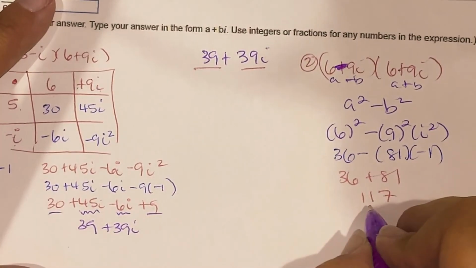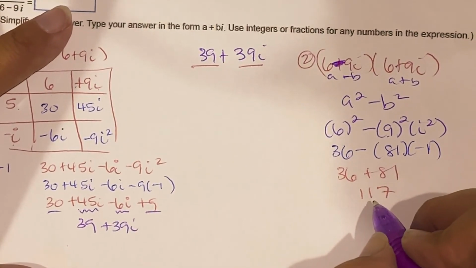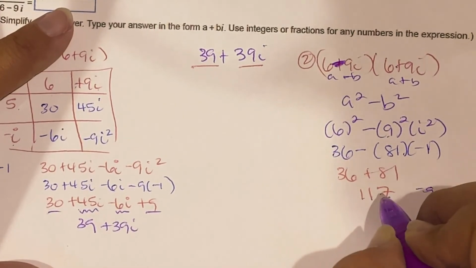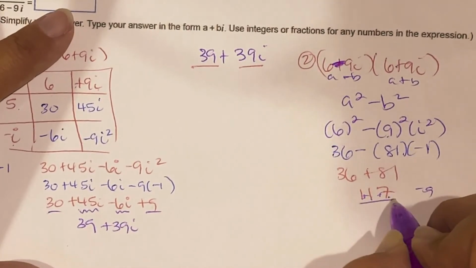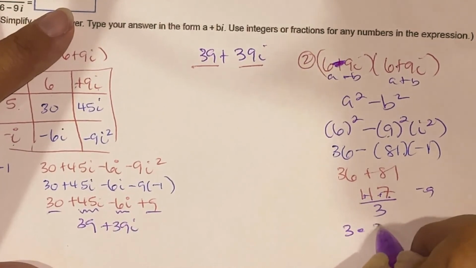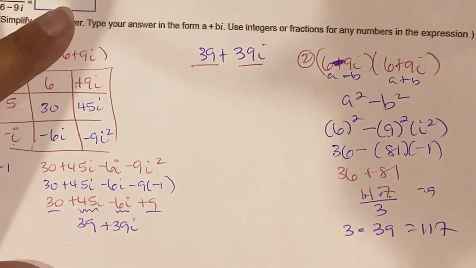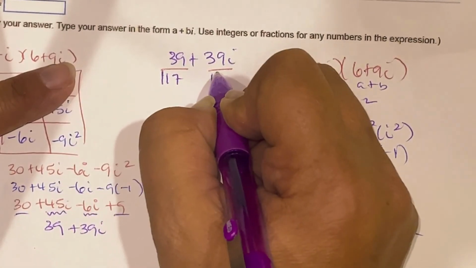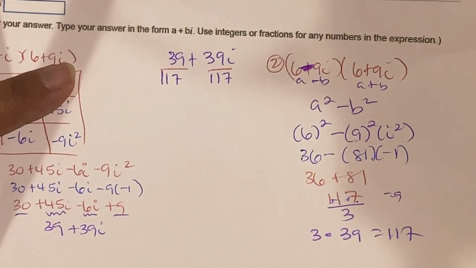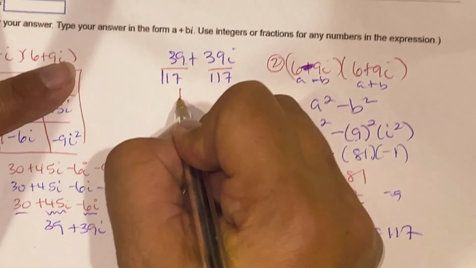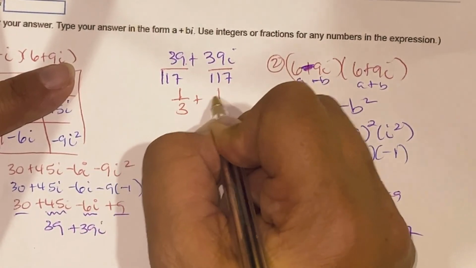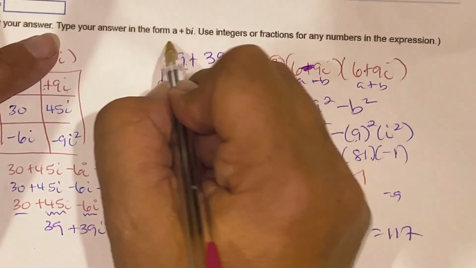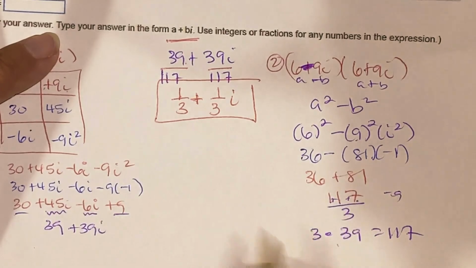So we have 36 plus 81, that's 117. Well, 117, there's a rule. It says add the numbers and see if it's divisible by 3. So 1 plus 1 is 2, plus 7 is 9 if I add my digits together. So I can divide this by 3. So it's 3 times 39 gives you 117. So I'm going to write 117 for both of them. And then because 39 goes into it, this becomes 1 over 3. 39 goes into it, becomes 1 over 3 with an i. It said to enter in the form of a plus bi, so this is how you would enter it into the system.